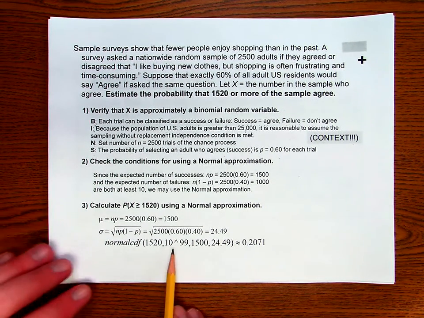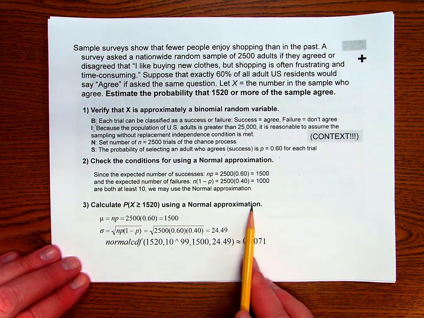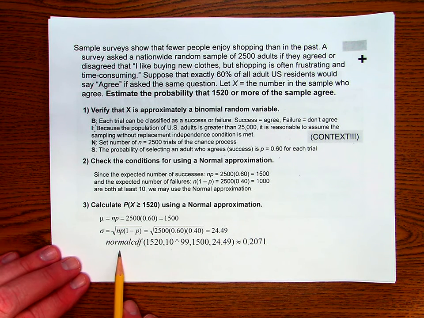Okay. Now, what we're going to do is get this answer two different ways. We're going to get it using the normal approximation. We're going to get it by using the straight up binomial probability. So, if we're going to do a normal approximation, that means we can use normal CDF. The mean and standard deviation are going to come from the mean and standard deviation formulas for a binomial.